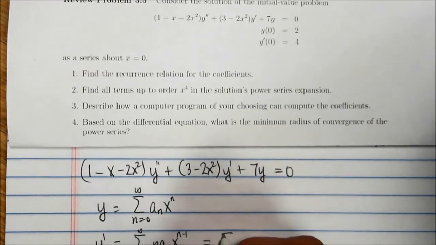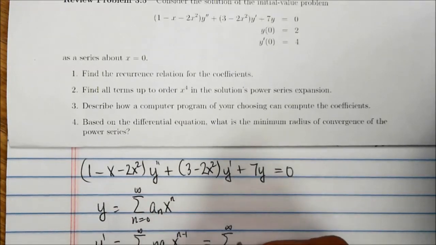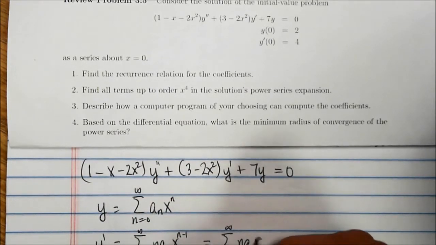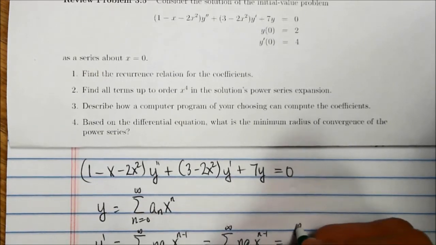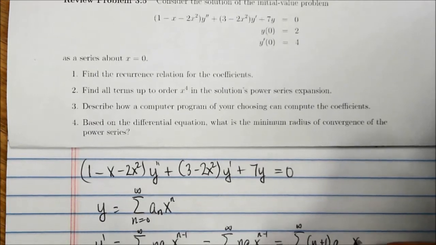Now we do the standard trick of getting rid of the 0 term, because the n equals 0 term goes away. And then I shift the index to get summation of n plus 1, a sub n plus 1, x to the n.